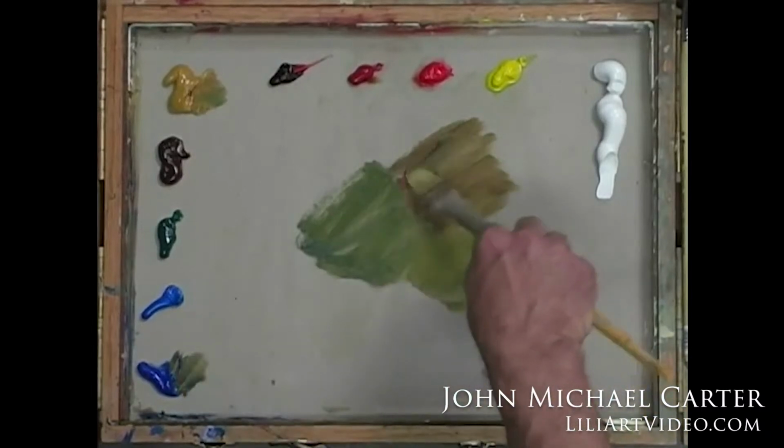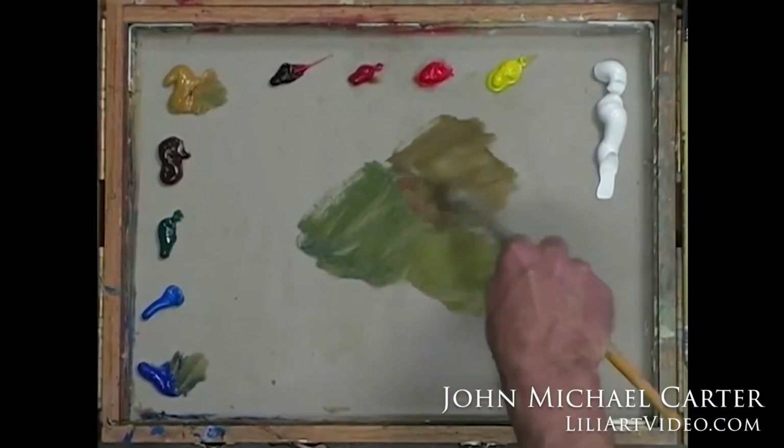Now, these are all transparent. The only thing I'm going to add to these is turpentine.